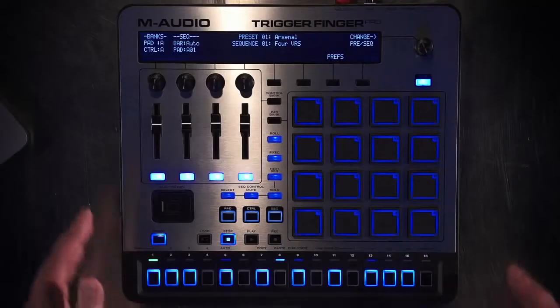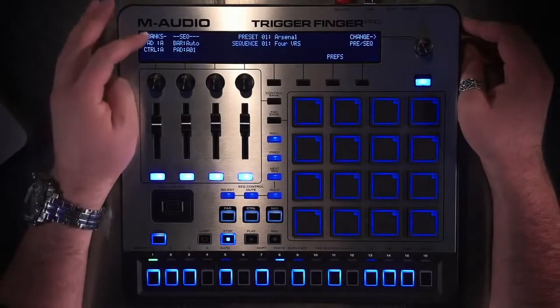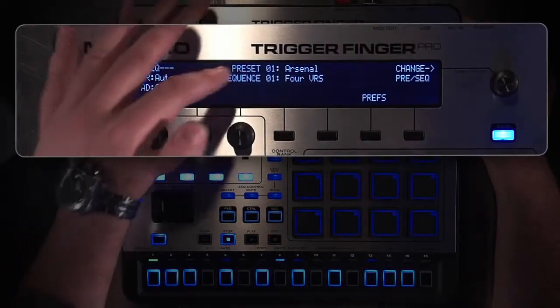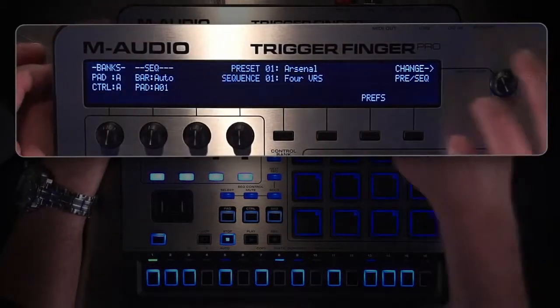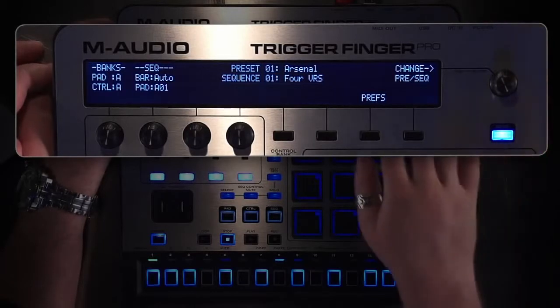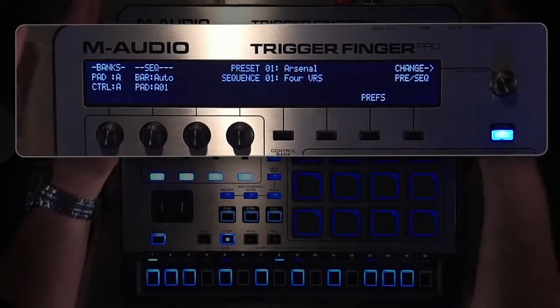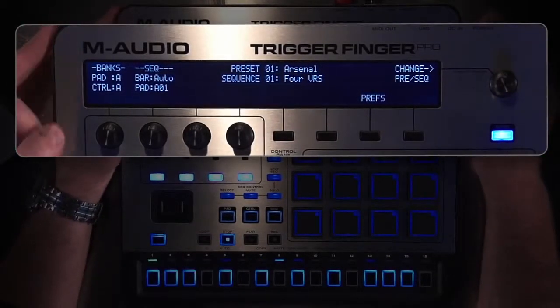This piece of hardware is very flexible on purpose, so it adds to your current workflow instead of you having to change your workflow. In the opening UI, you have the bank section, the sequence section, preset, sequence, and the push rotary knob, basically telling you what it's doing right now. And the preference is soft key.